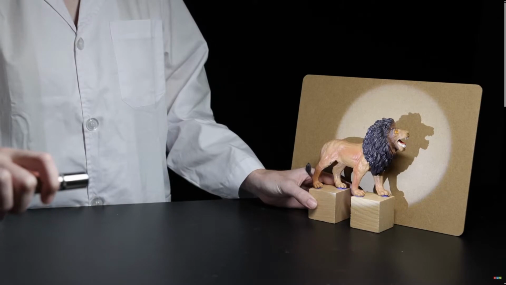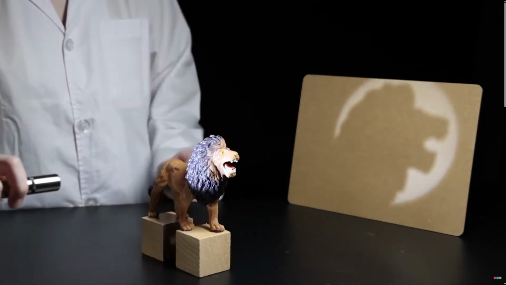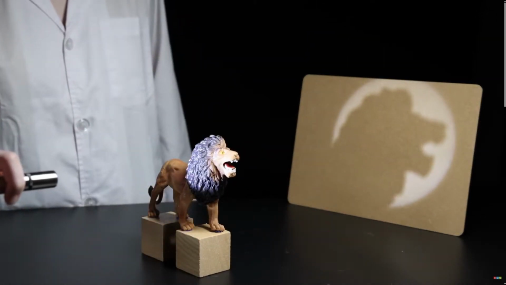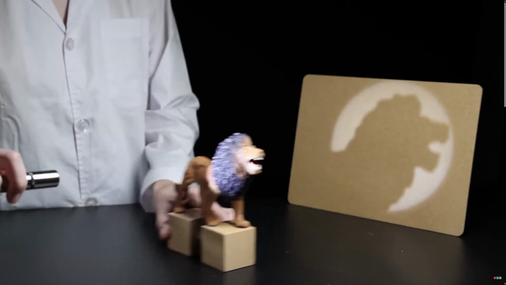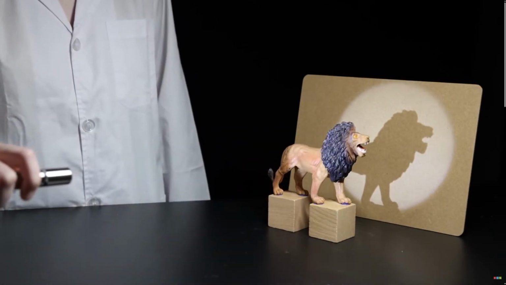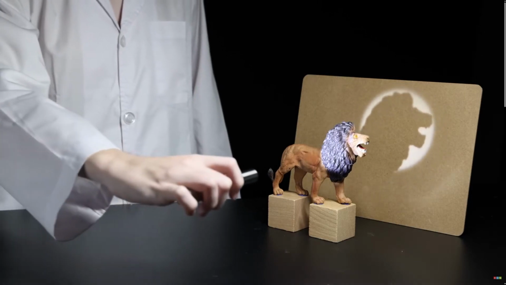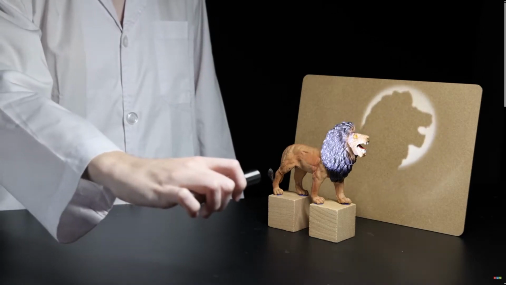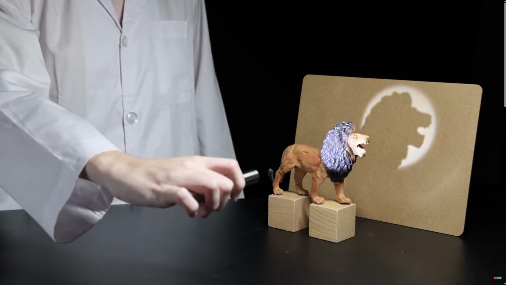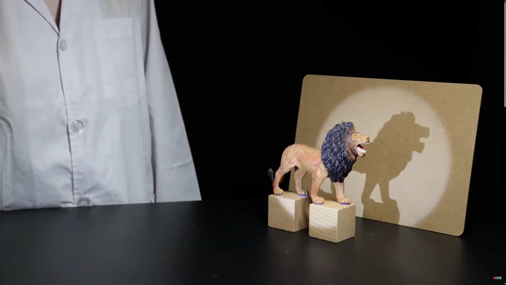What do you think will happen when we move the lion closer to the source of light? Yes, the shadow gets bigger. How do you think the shadow will change if we move the source of light instead of the object? Let's have a look. If we move the source of light closer towards the lion, the shadow grows bigger. If we move the flashlight further away from the lion, the shadow grows smaller.